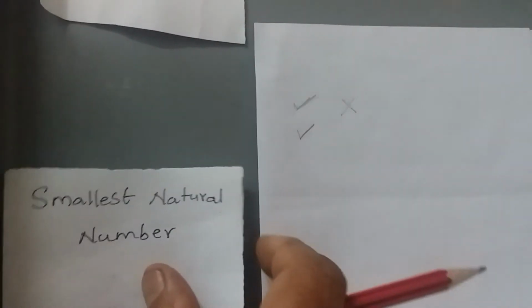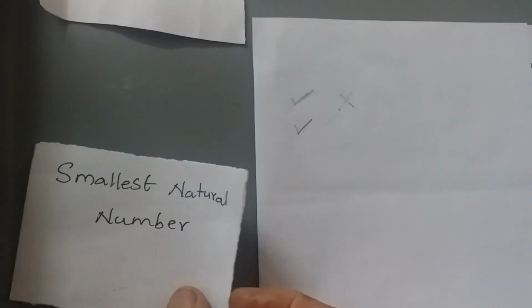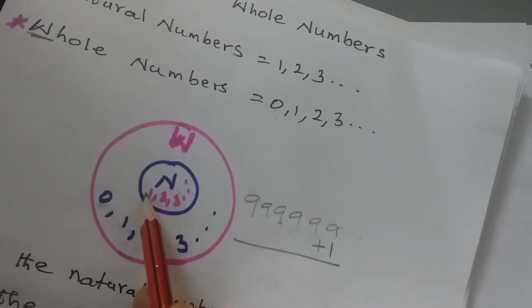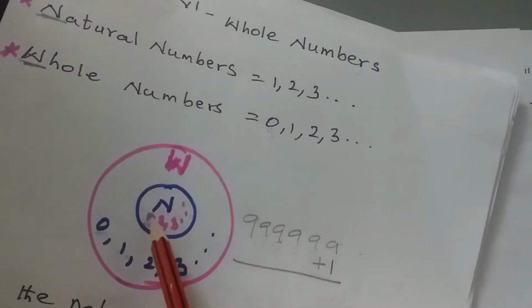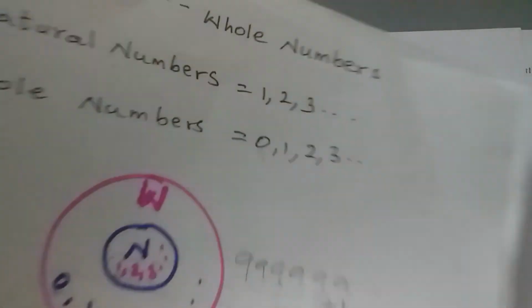Now next. The smallest natural number. Which is the smallest natural number? Okay, time up. We want to check the answer. Turn the paper. What is it? 1 is the smallest natural number. I hope you all would have got it right because it is a simple one. See, the natural numbers are 1, 2, 3. And which is the smallest? 1 is the smallest natural number. Put a tick if you are right.